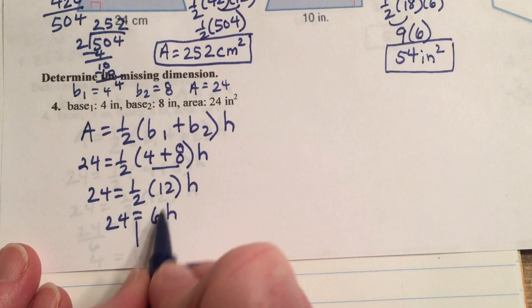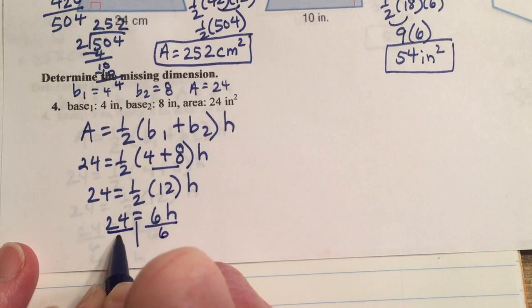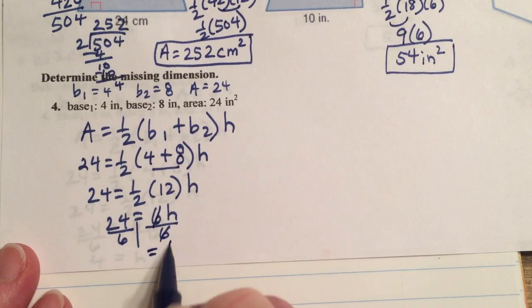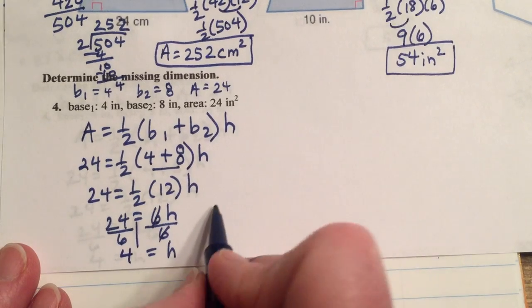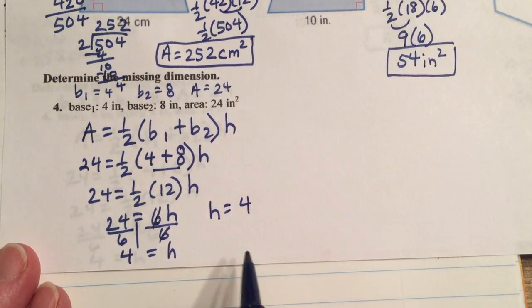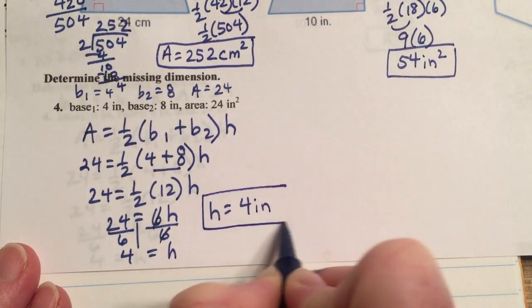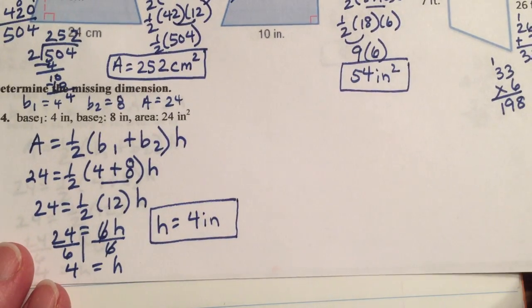Isolate your variable right here. So how do I do that? I do the opposite. I do the inverse. So this is being multiplied. I want to do the opposite, which is divide. I'm going to do it to both sides. So this goes away, and then h is equal to 24 divided by 6, which is 4. And I want to make sure to include the measurement with that. So this is going to be in inches, 4 inches. That's my height. It's just height, so it's just in regular inches, not inches squared.